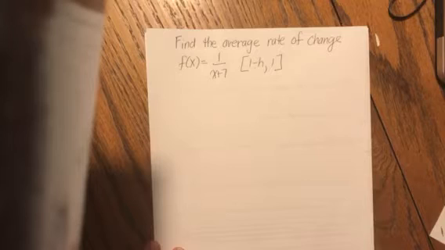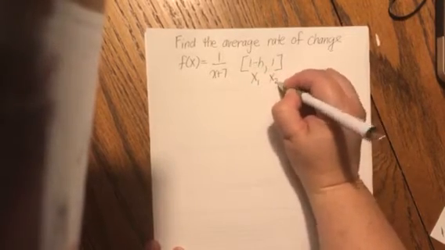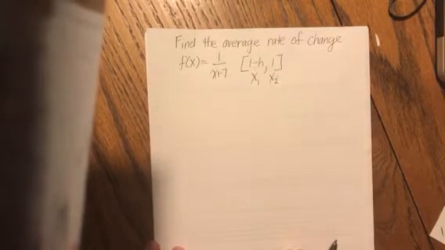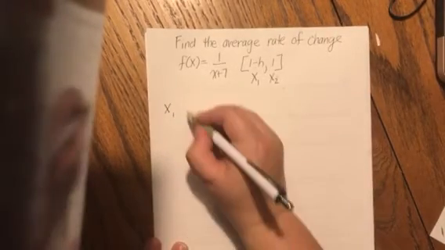So we need to find x values and y values. So we have our x values. This is our x1 and our x2. What we need to do is find our corresponding y values so that we can find the slope.